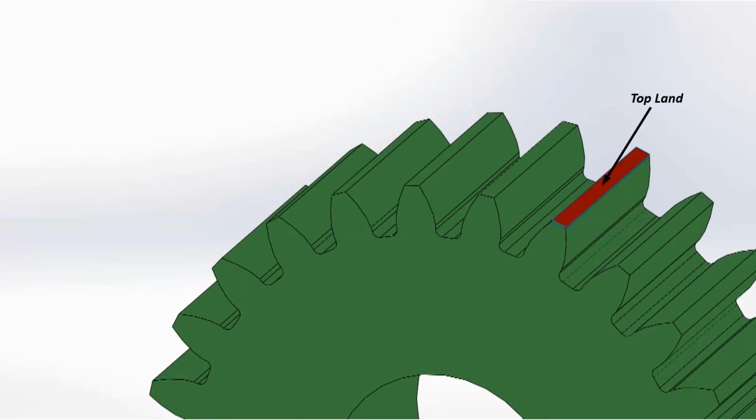Top land. The top surface of gear tooth is known as top land. Bottom land. The surface between the bottom of adjacent gear teeth is known as bottom land. Face. The surface of gear teeth above the pitch surface and below the top land is known as face. The surface of gear teeth that lies below the pitch surface and above the bottom land is known as flank.